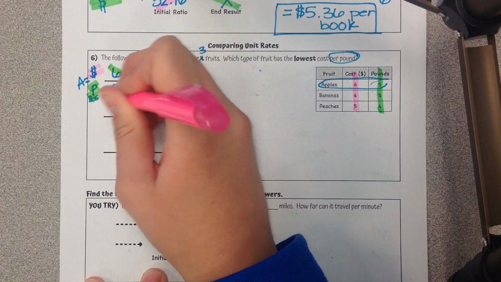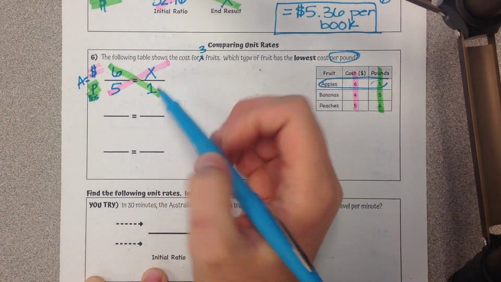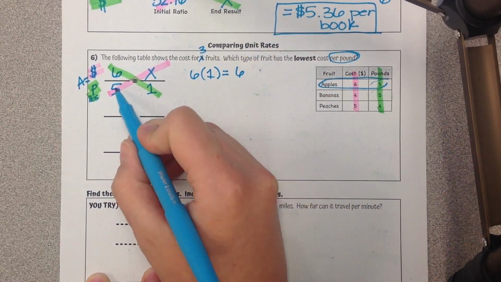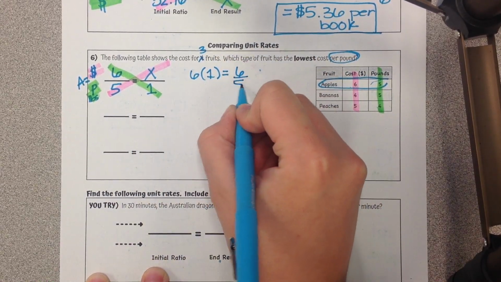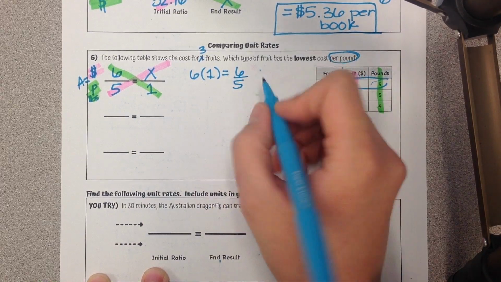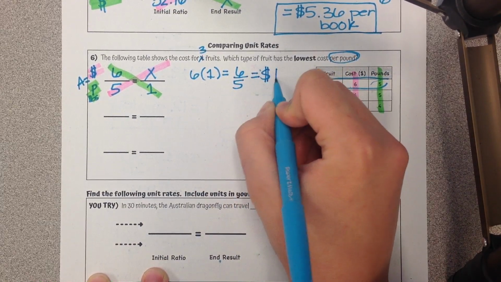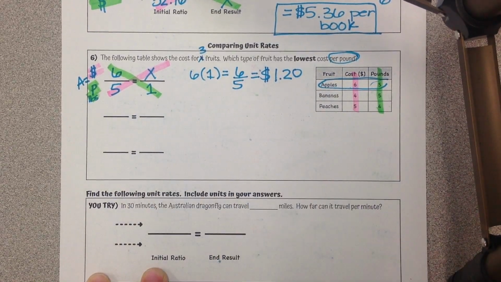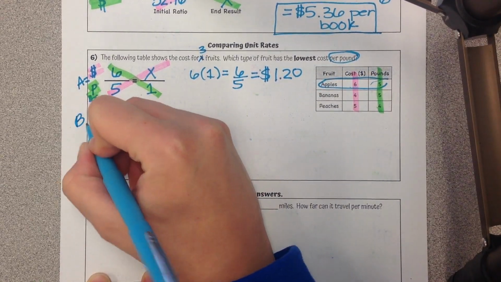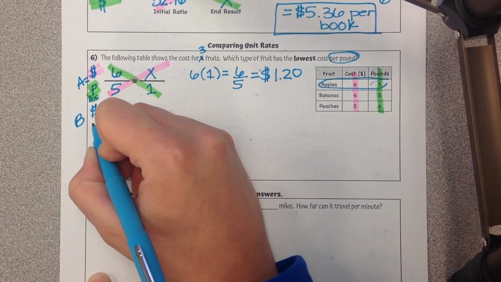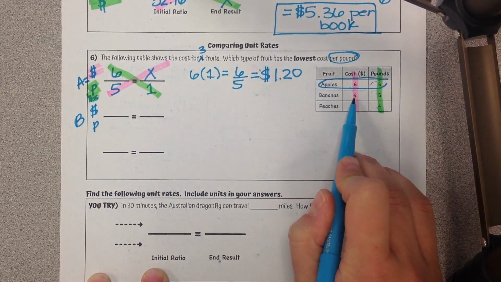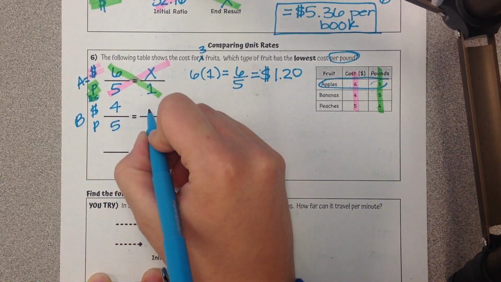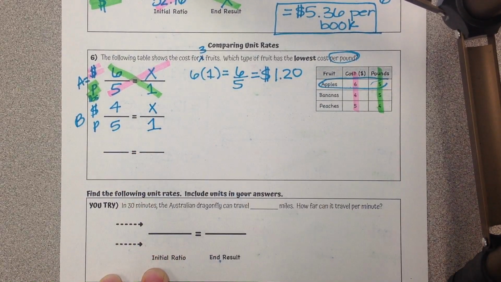I'm going to highlight. I am going to multiply my numbers that are across from each other. 6 times 1 equals 6. I'm going to divide by the number across from the variable, which is 5, and that equals $1.20. So apples are $1.20 per pound. I have bananas next. I'm going to put price on the top, pounds on the bottom, $4 for 5 pounds. I want to know how much it's going to cost for 1 pound.